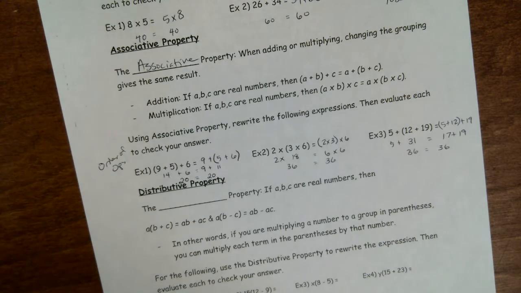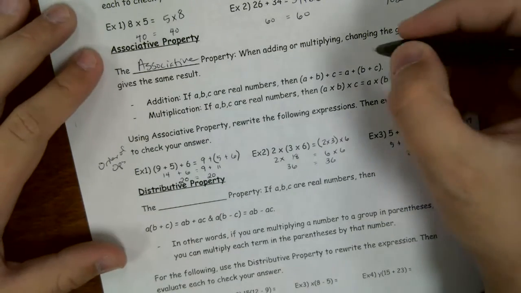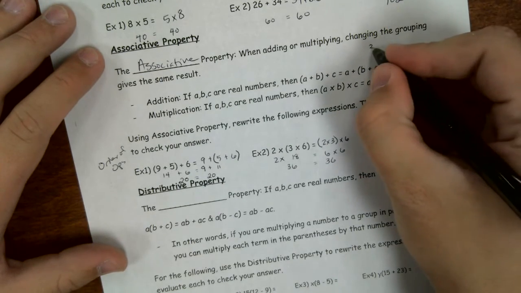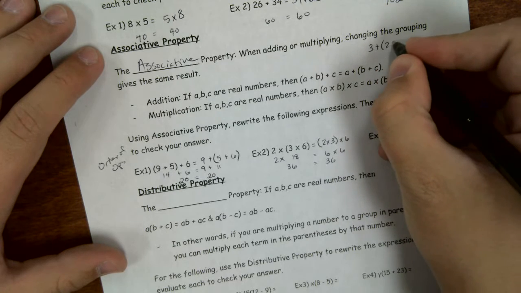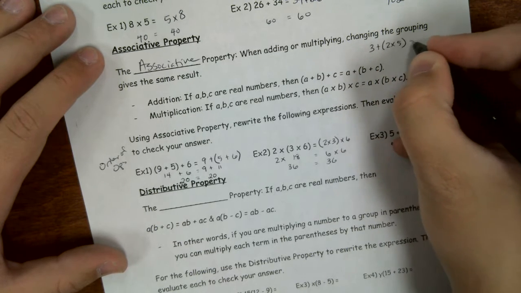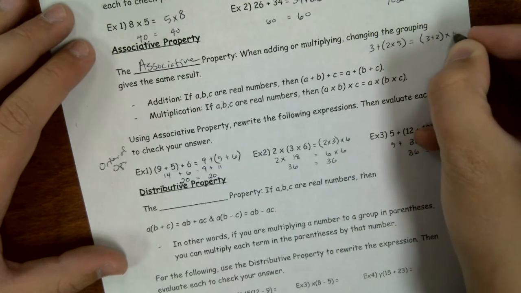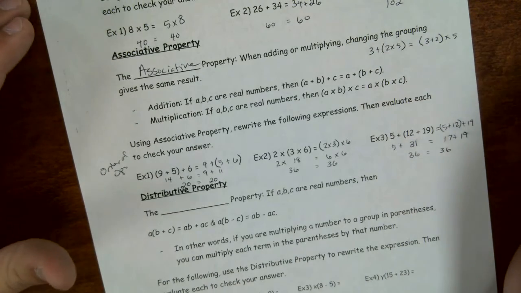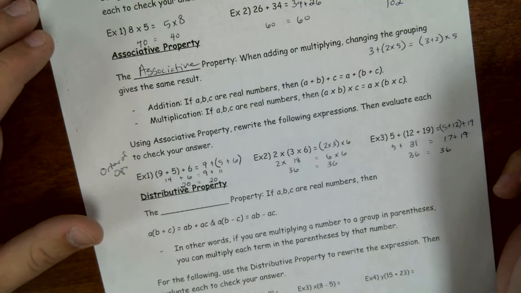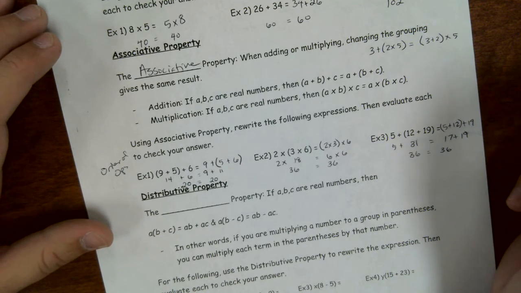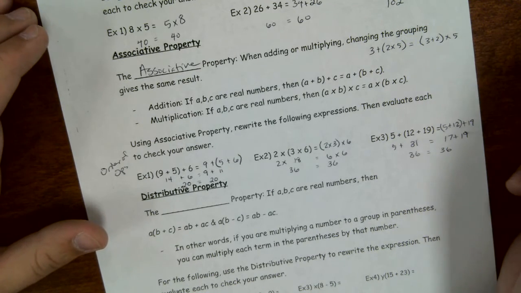Now, we cannot mix up addition and multiplication. Okay, so for example, we couldn't do something like 3 plus 2 times 5 is equal to 3 plus 2, times 5. Okay, so let's see if we tried this. So if we tried this, okay, so we wrote them in the same order. We didn't change up the signs, we just changed up the group.